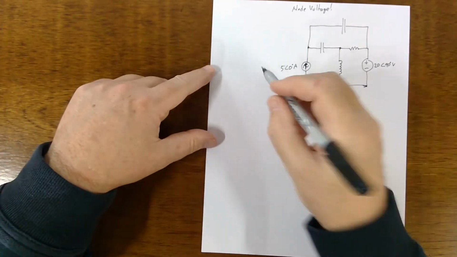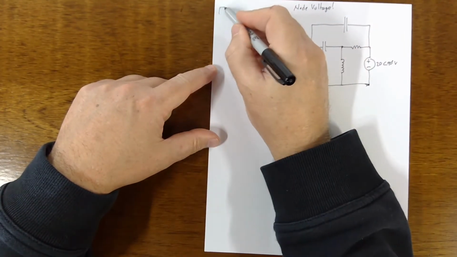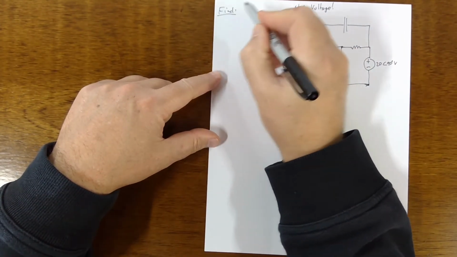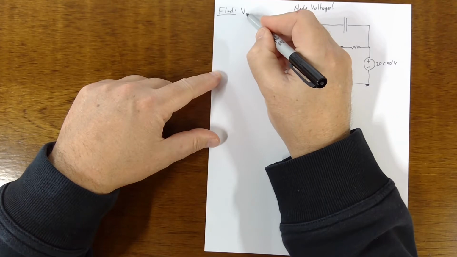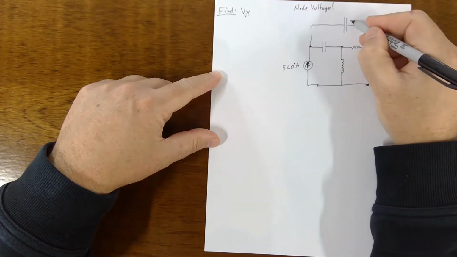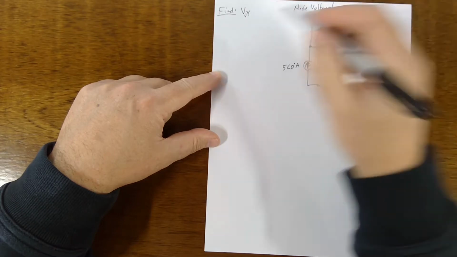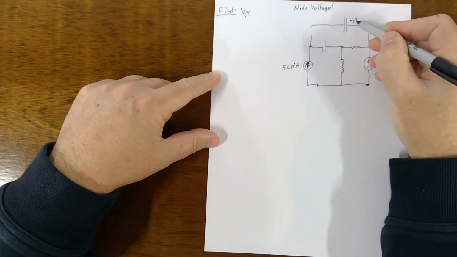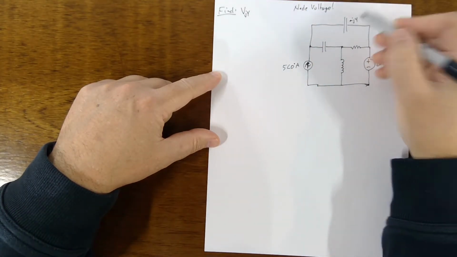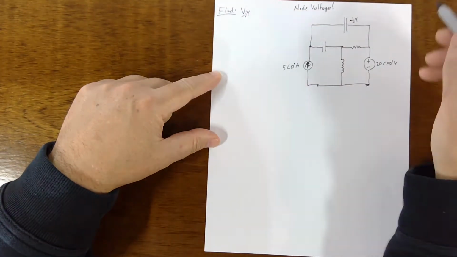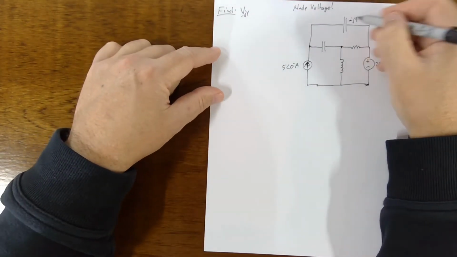But anyway, we're asked to find V across the J4. This is minus J4 here. I should say V minus J4, the voltage across this thing.